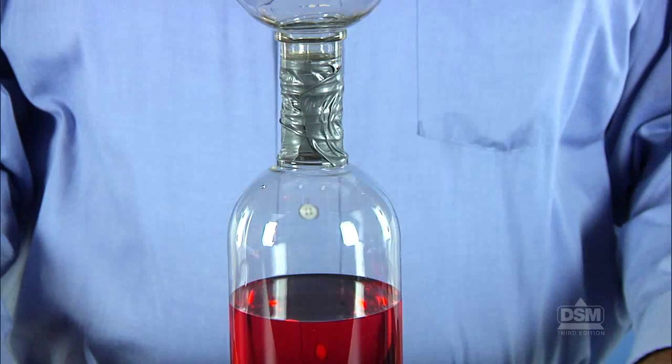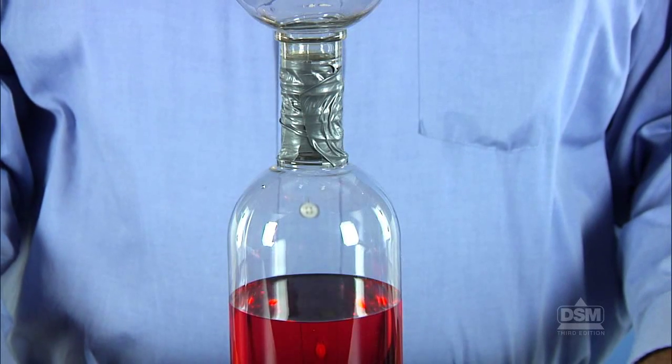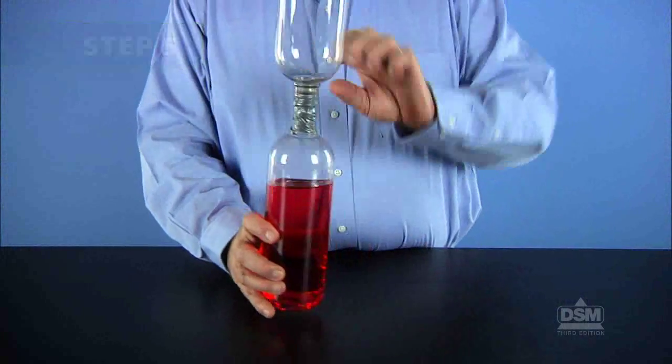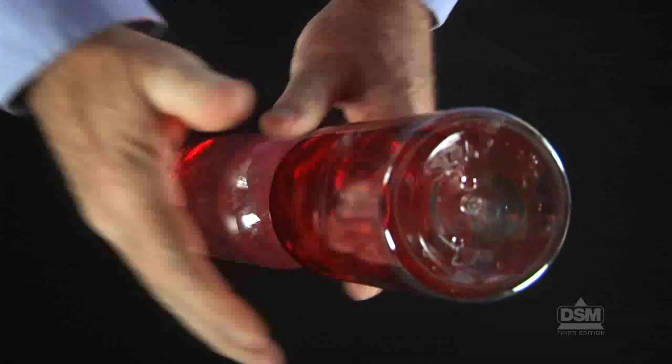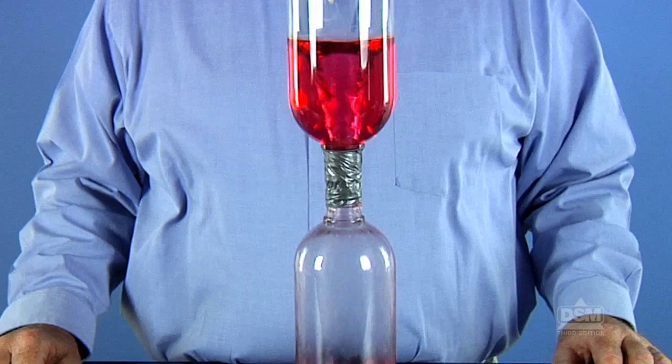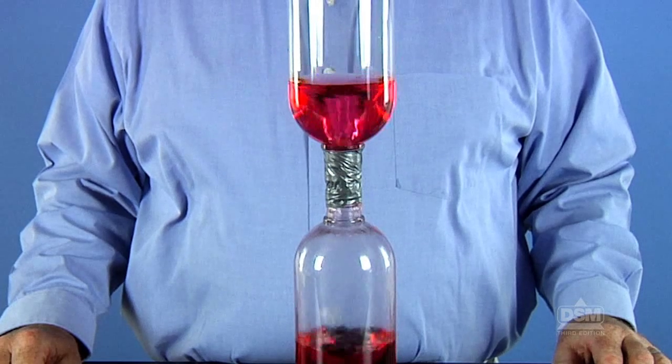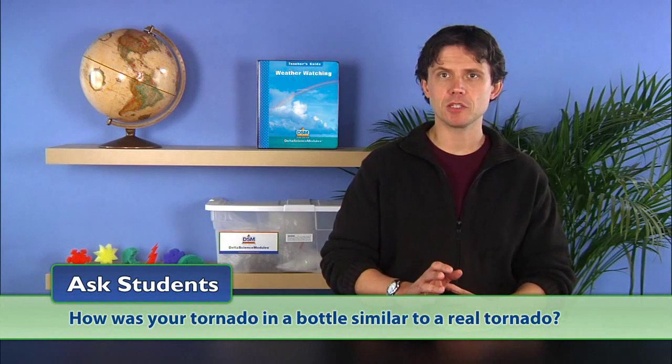The bottles should stay together and stand straight. Instruct students to turn their bottles upside down. While holding the bottom portion of the bottle steady, have them quickly make a clockwise movement with the top part of the setup and then let go. A tornado should appear.